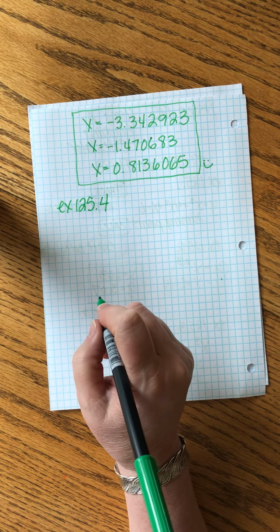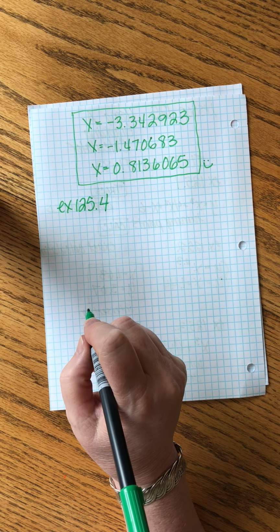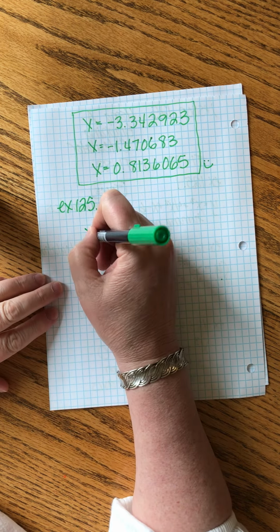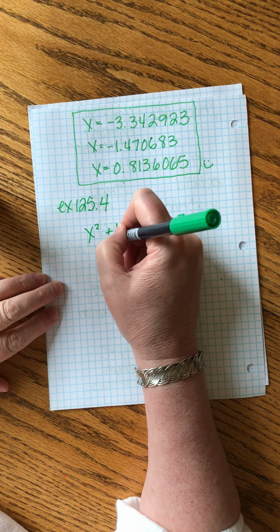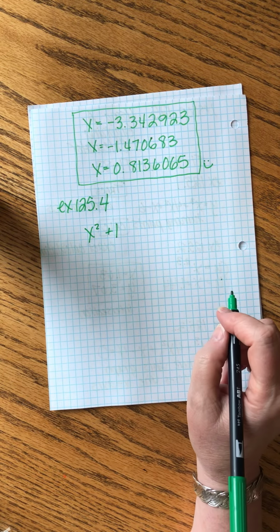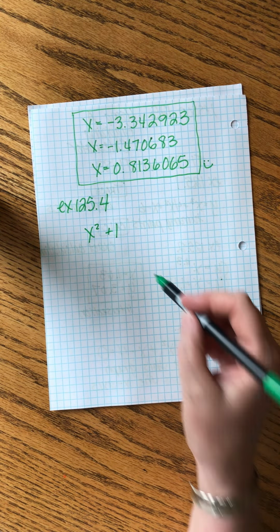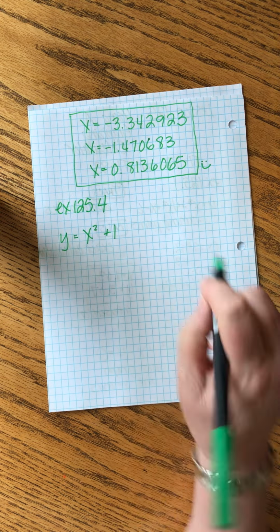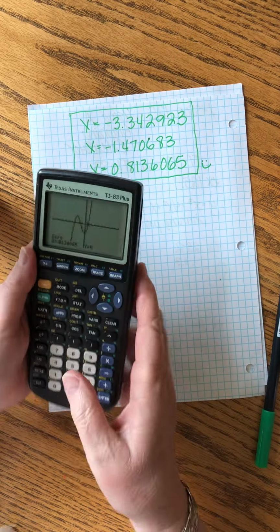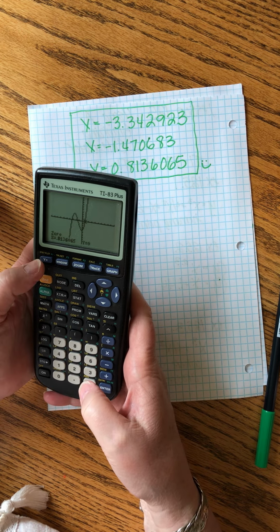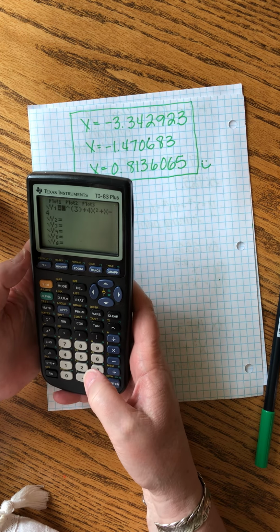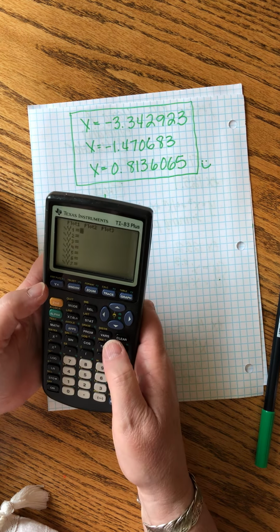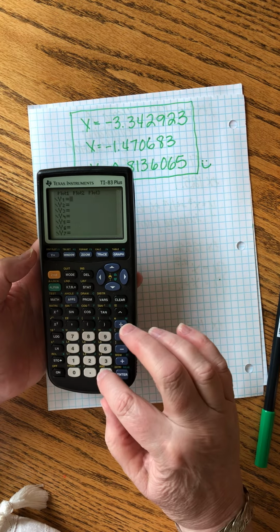125.4, use the graphing calculator to find the zeros of the polynomial x squared plus 1. Okay, so again, we haven't set it up to be this way, but we know that we can look at this as a function where y is equal to. So let's go back out to our functions. Let's clear out the old one and let's write the new one in.